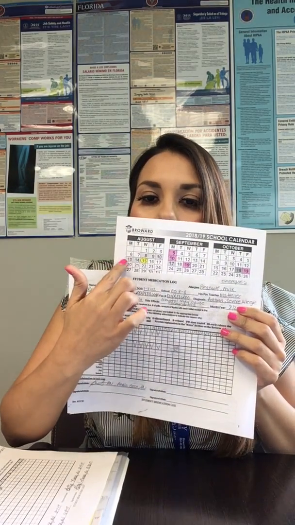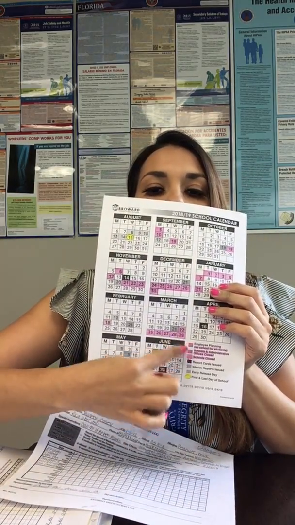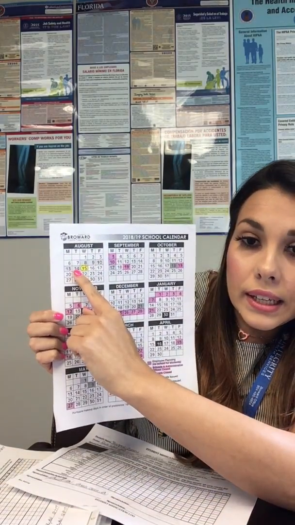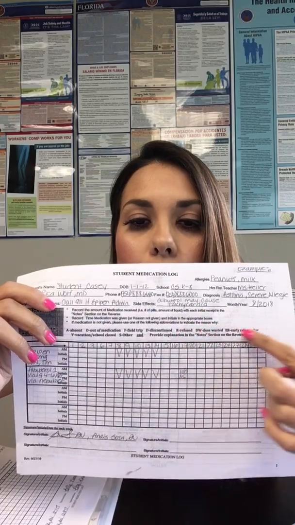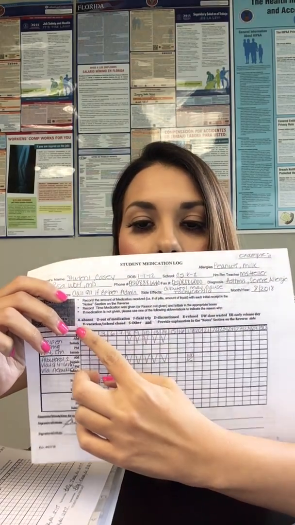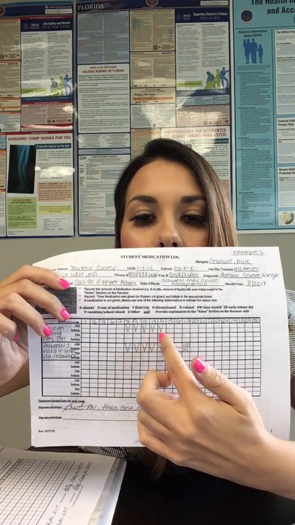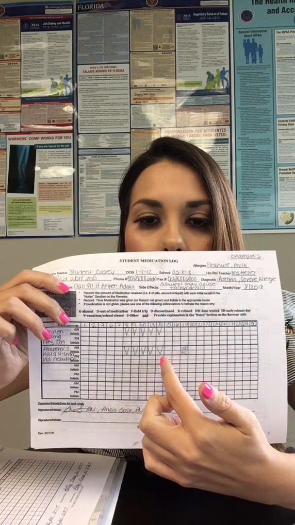So please use your calendar. If you see that there are dates that are kind of shaded in, okay, there's a key on your calendar here, okay? So from the 8th through the 14th, the school is closed. So there are codes right here that you need to be using, okay? V is for vacation or school closed. So from the 8th through the 14th, I put V's because I will not be administering that medication, okay?